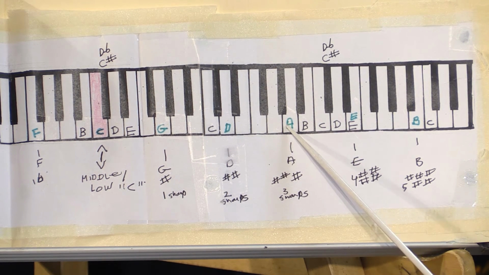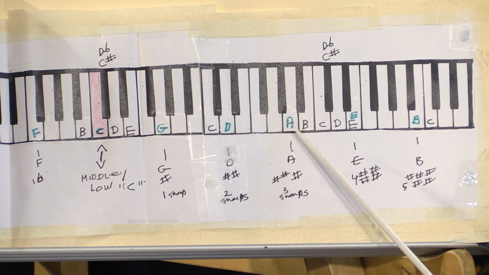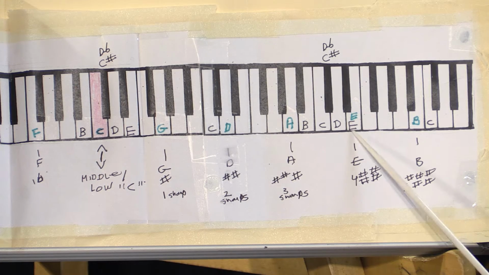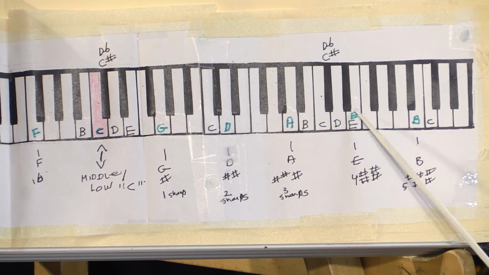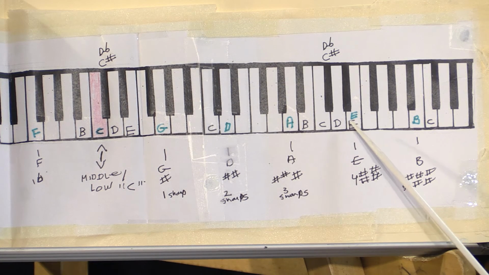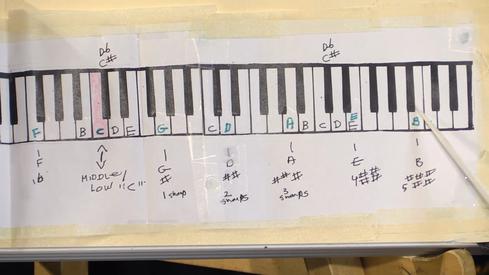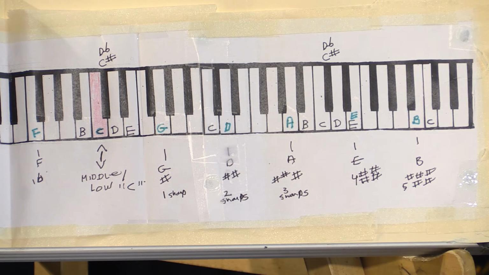We don't usually play that on recorders. A, B, C, D, E, another 5. You add another sharp, you have 4 sharps. E, F, G, A, B, you have 5 sharps. So you can count 5 steps or 5 keys. I shouldn't call them steps because some of them are half steps, but it doesn't matter. It always works out. You go 5 keys and you add a sharp.